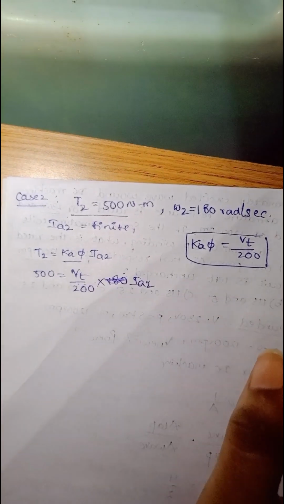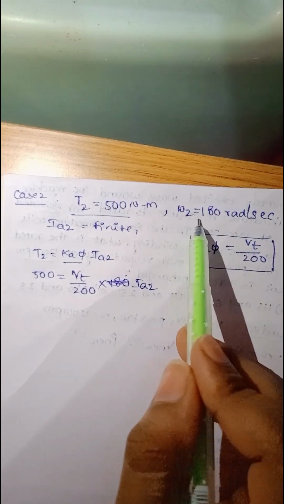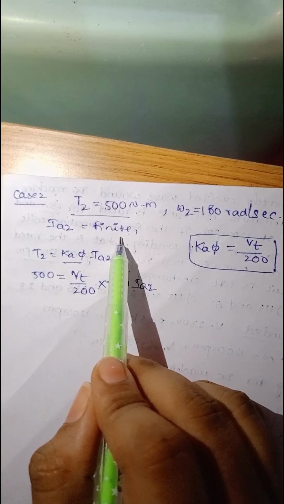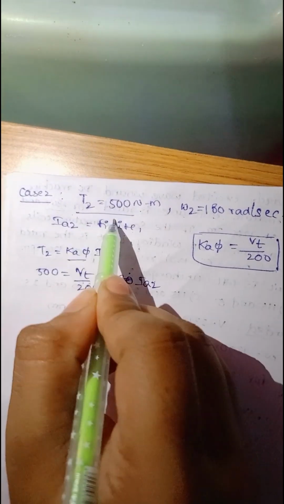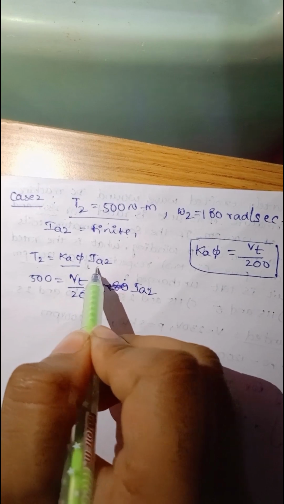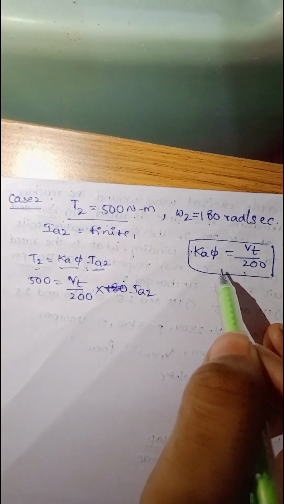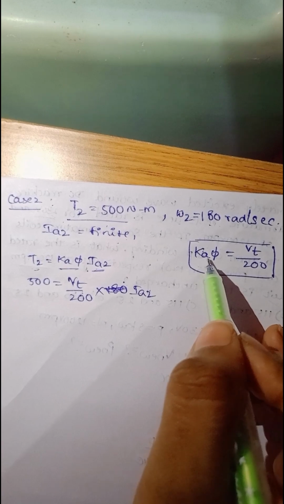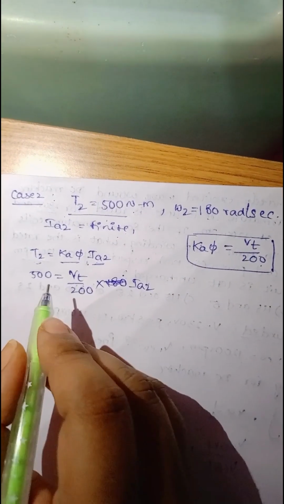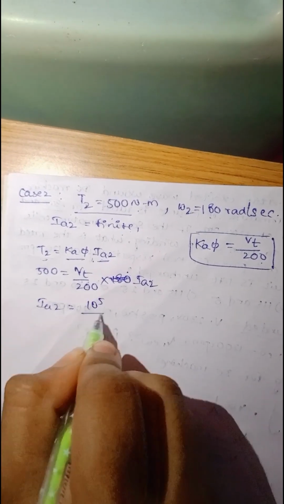Now let's see the second case. In the second case, torque is given as 500 Newton meter and speed is given as 180 radian per second, and Ia should be a finite value. As torque is given, we take the torque formula: T2 is equal to Ka phi Ia2, with T2 given as 500. Previously in case 1 we got Ka phi equal to Vt by 200. Substituting that, Ia2 is equal to 10 power 5 by Vt.